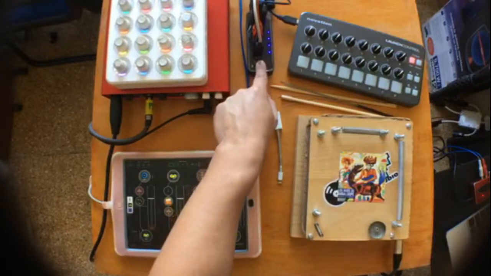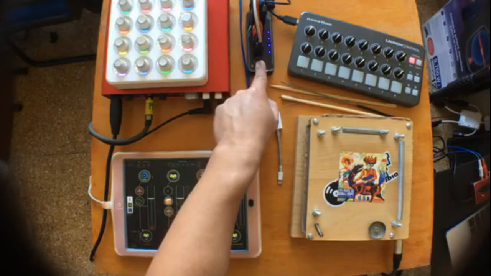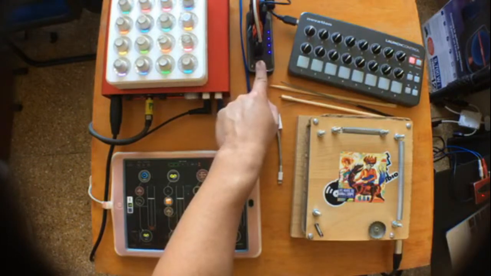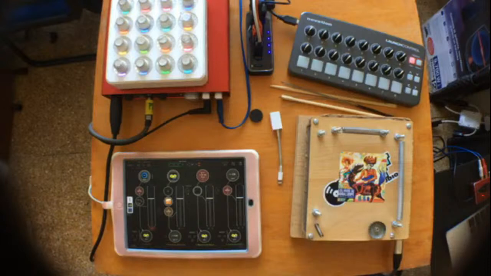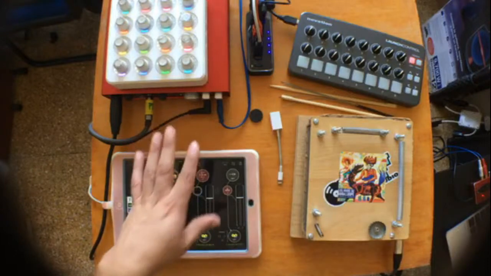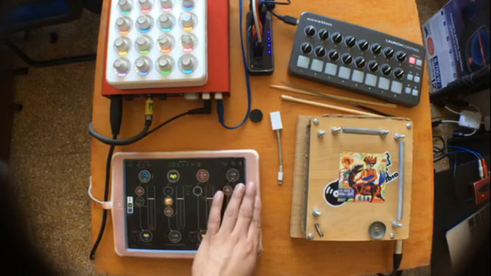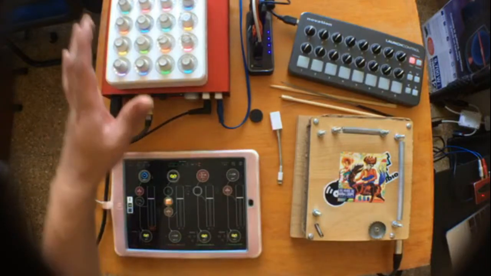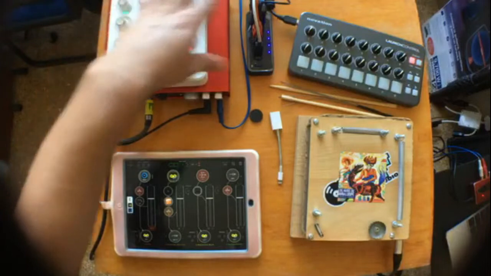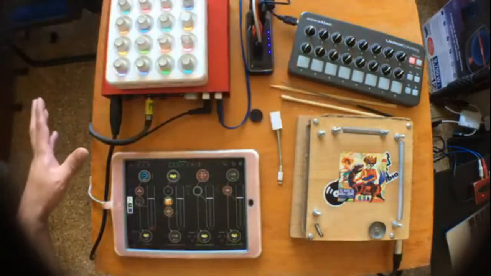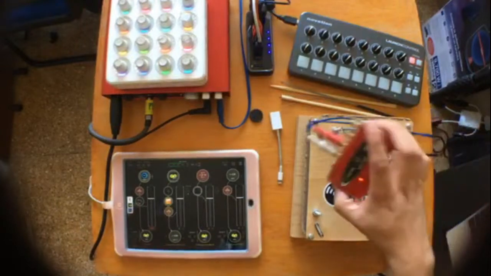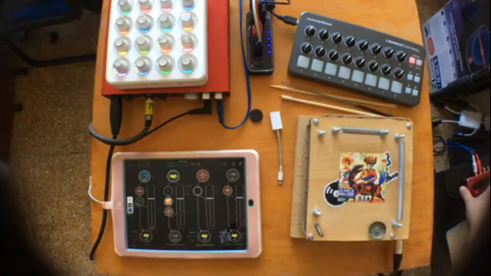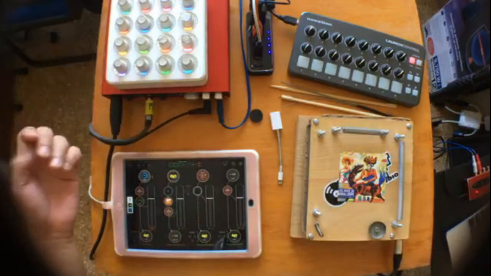This is a powered USB hub because I don't remember the exact milliamperes number, but Jacob Hack has a very good video on how much power the iPad gives, and it's not enough to power the MIDI Fighter Twister, the Launch Control, and sometimes a UCA202 like this one for my audio interface.